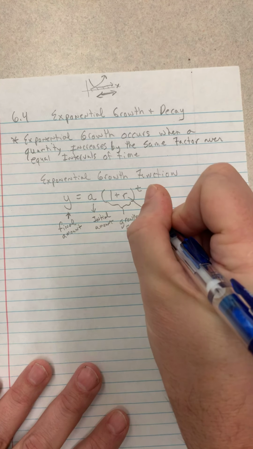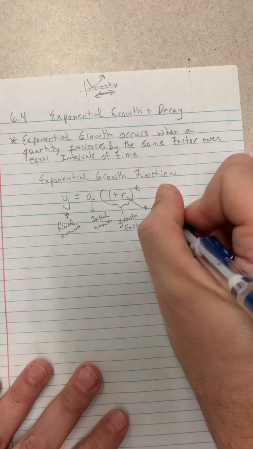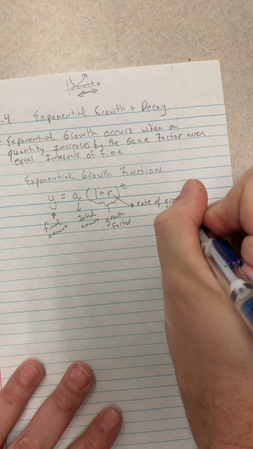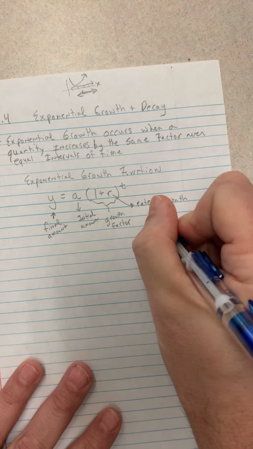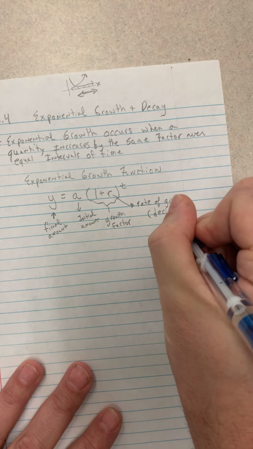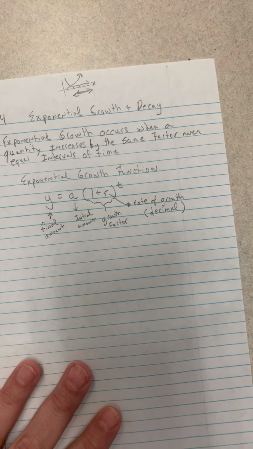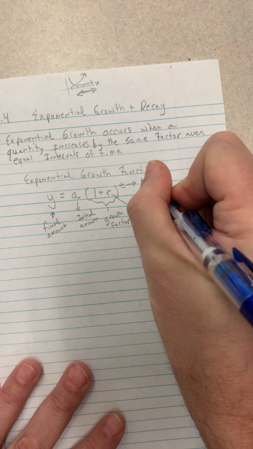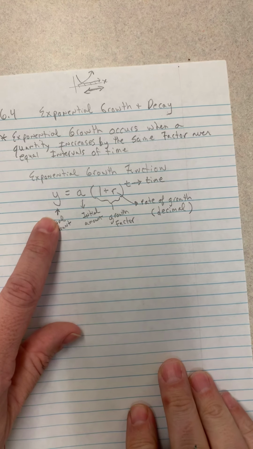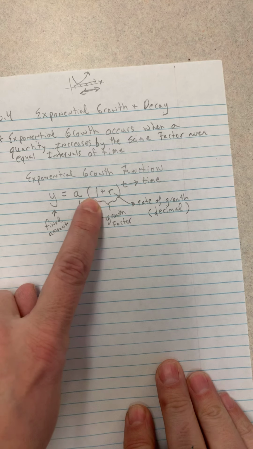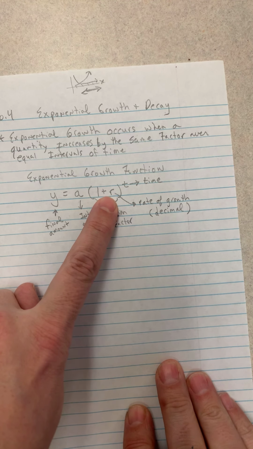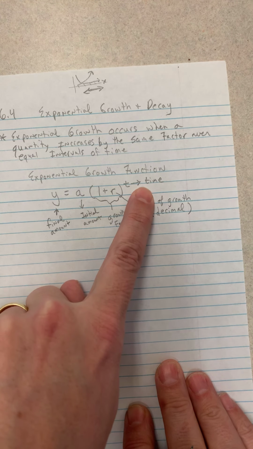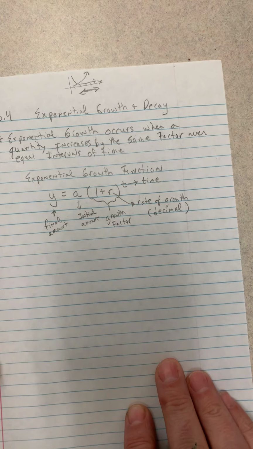This r specifically is your rate of growth. That is going to be in a decimal, because it's usually going to be given as a percentage, and we're going to have to change that into a decimal. This t is our time for how long it's going. So you have a final amount, which is your initial amount, multiplied by your growth factor, which is 1 plus the percentage in a decimal of the growth rate, raised to the t power, the time.